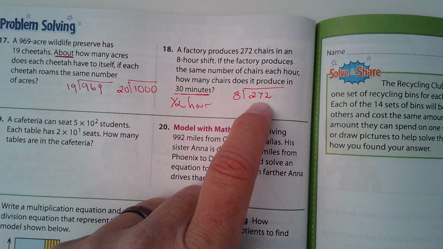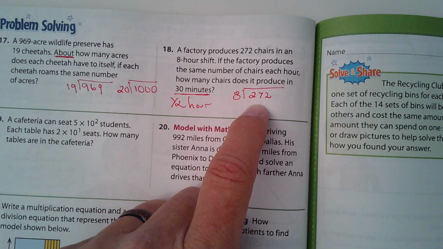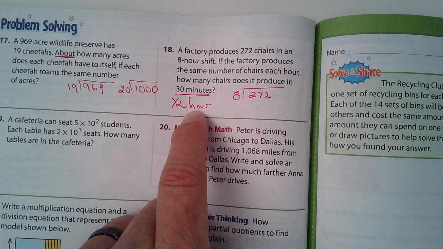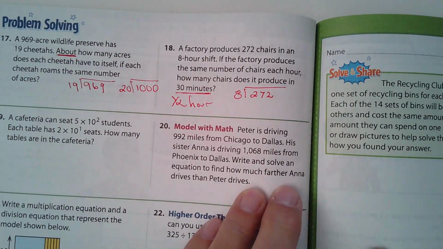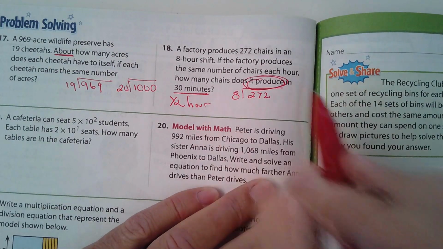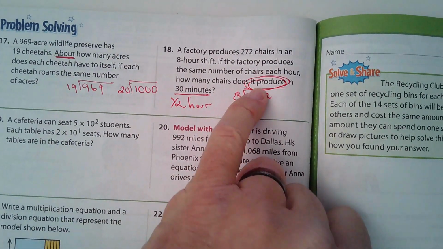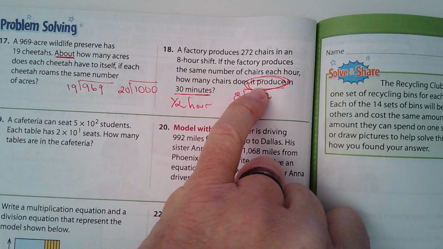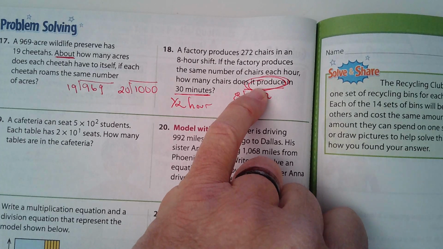But is that their question? No. What is their question? How many it produces in minutes? How many chairs it produces in 30 minutes? In 30 minutes. How many chairs in a half an hour, not an hour. So whatever answer you get at the top here, it's half of that. Okay? You could divide it by 2.